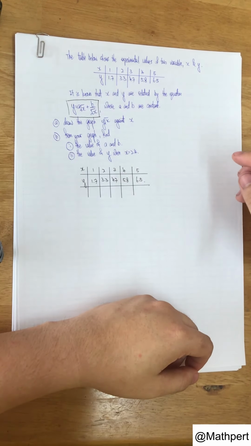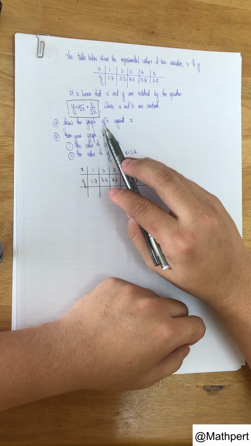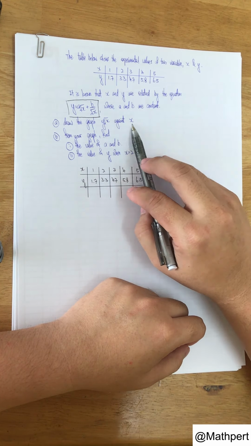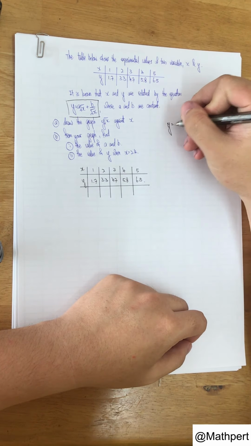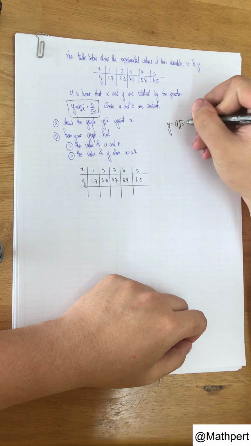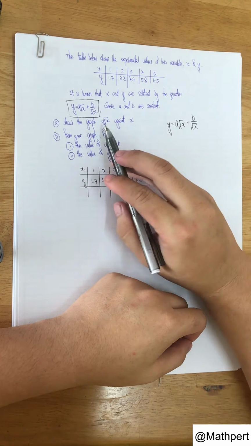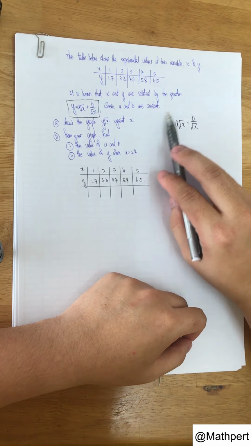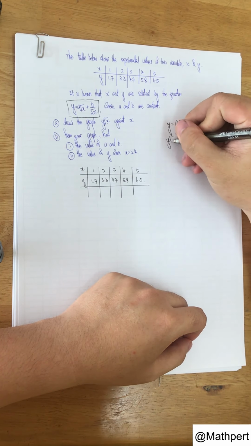This equation is a non-linear equation. We are asked to draw the graph of y square root x against x. So y equals a square root x plus b over square root x. How do we get y square root x? By multiplying the whole thing by square root x, and you will get y square root x.